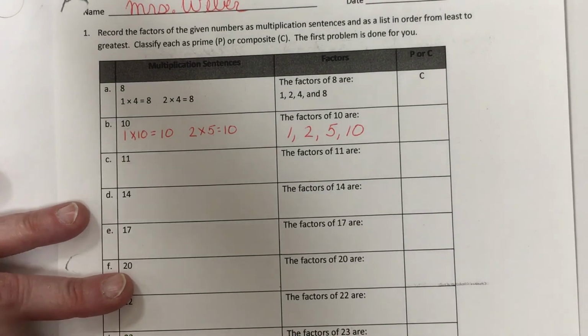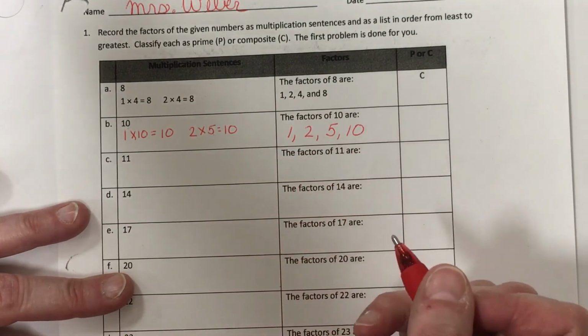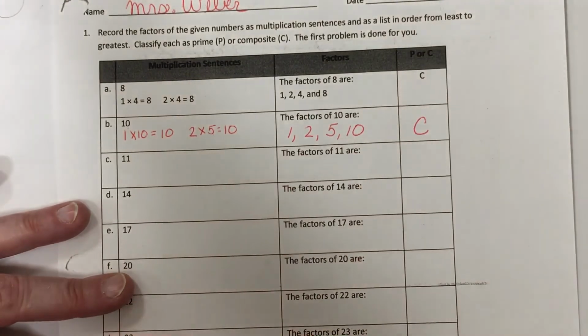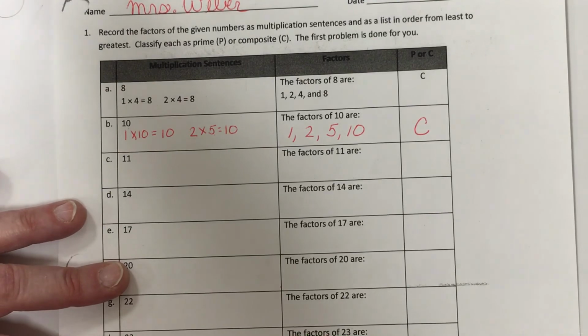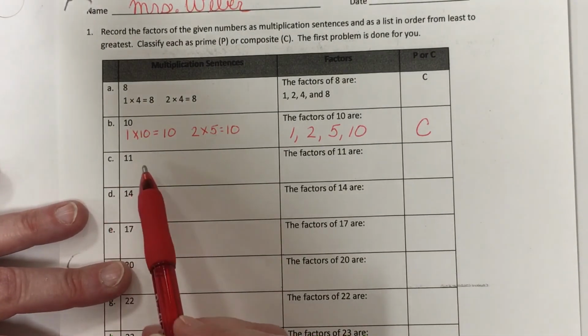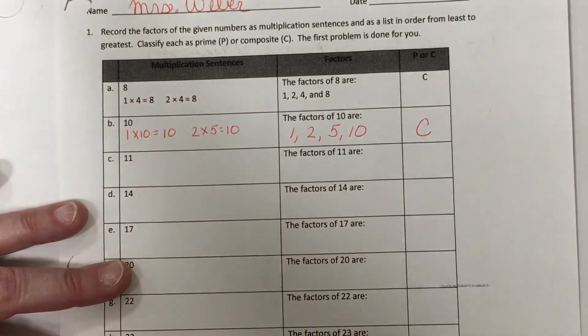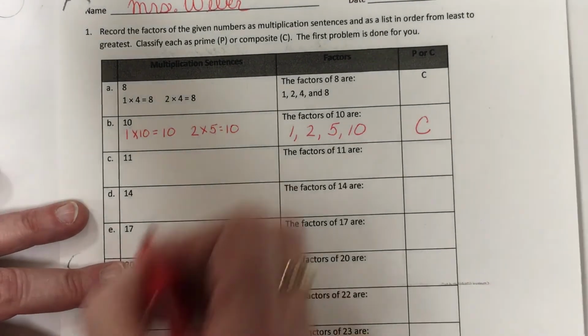Because there are 4 factors, it makes 10 a composite number. So I write C right there. Let's do one more together. Our product is 11. So I start with 1.